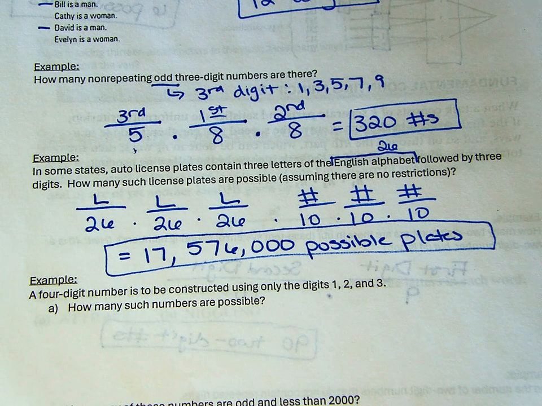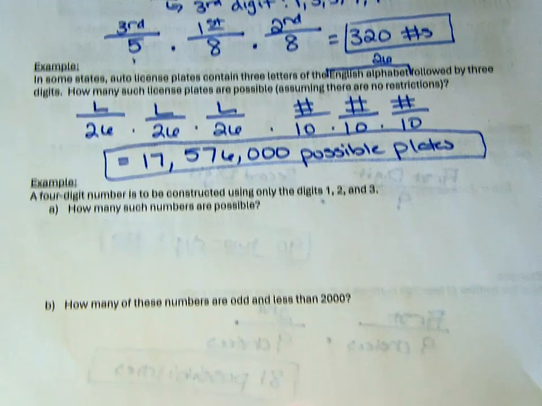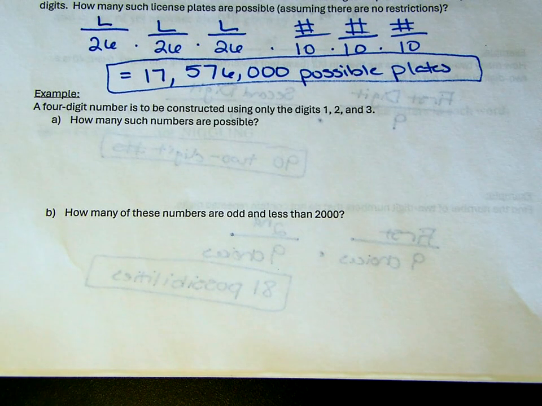All right, let's do some more number problems. We're going to do a 4-digit number. It's to be constructed using only the digits 1, 2, and 3.